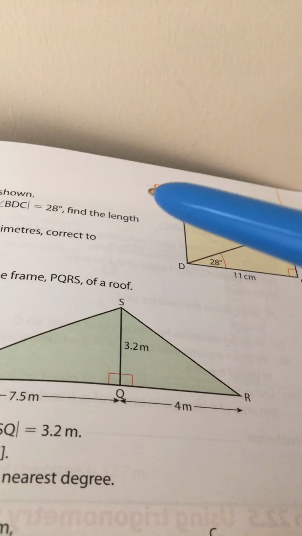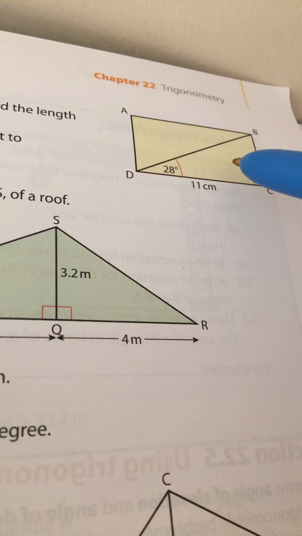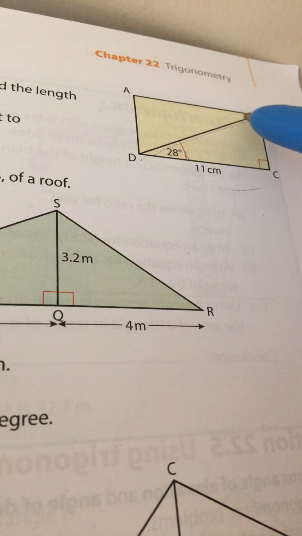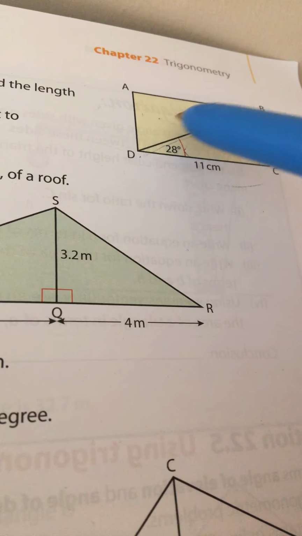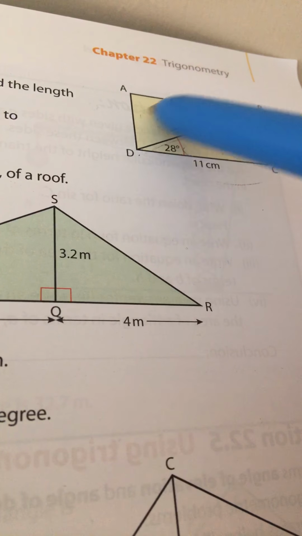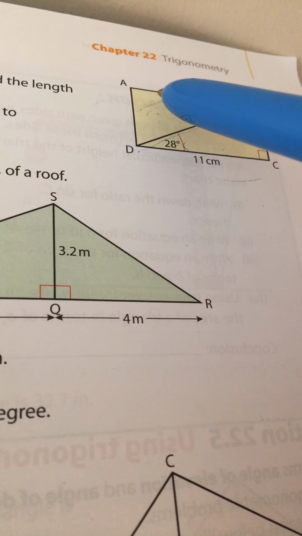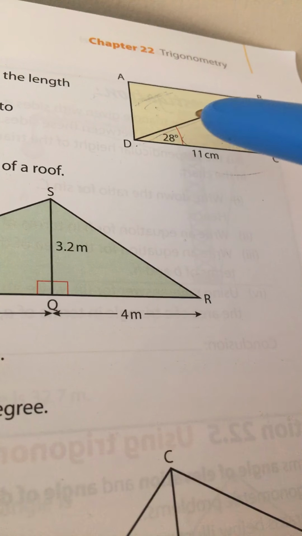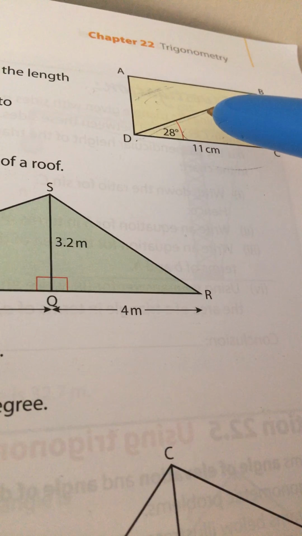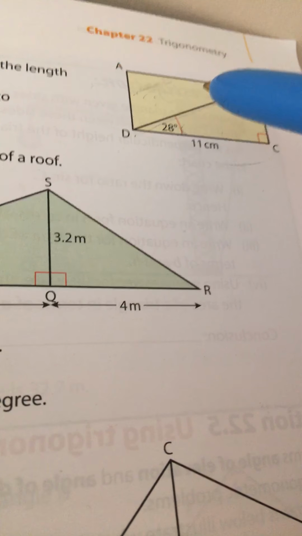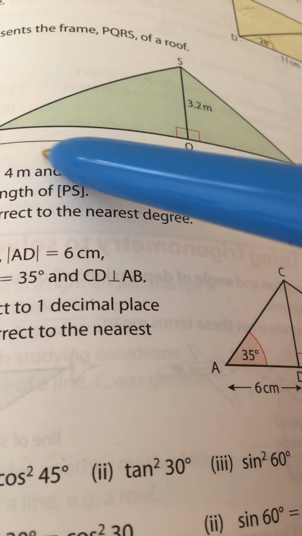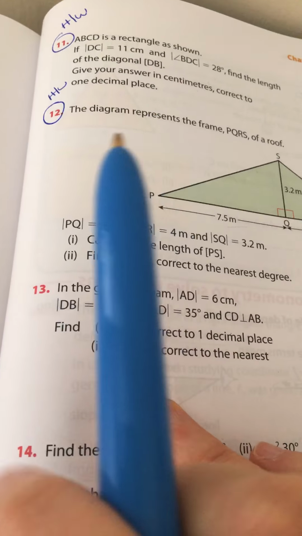I'm also going to give you the next question, question 11, up here at the top of the page. They're talking about a triangle and they want you to find the diagonal up here. So that's just like two triangles squeezed together again. Forget about this triangle up here. They're just trying to confuse you with that. So you're working with this triangle here and they're asking you to find DB, which in this triangle is your hypotenuse.